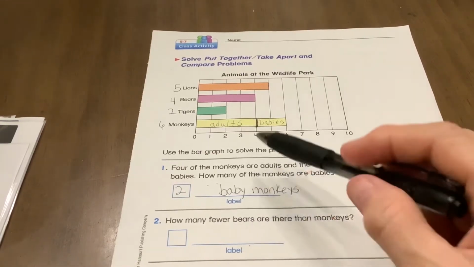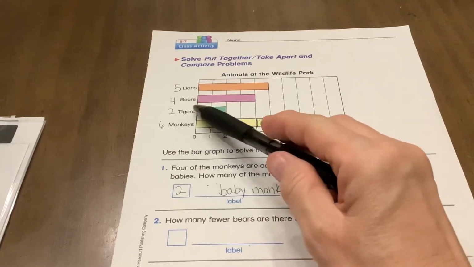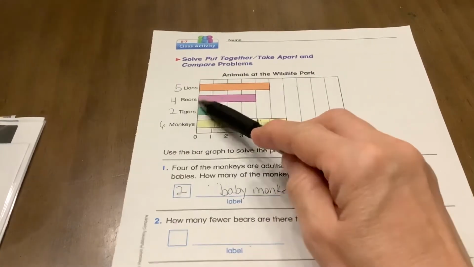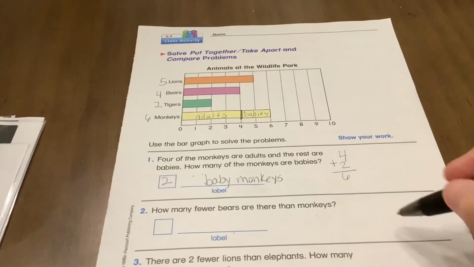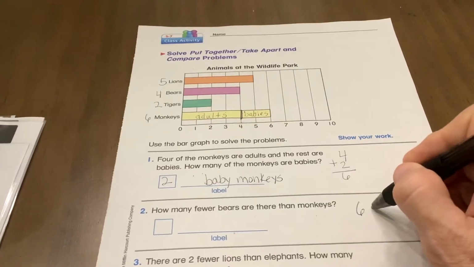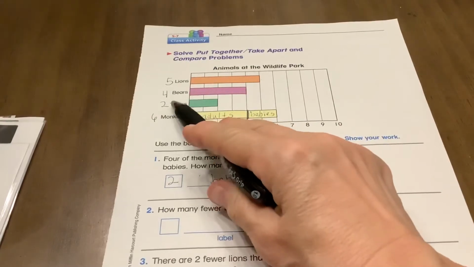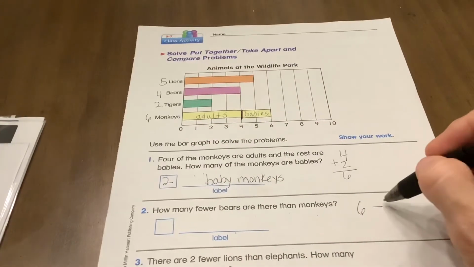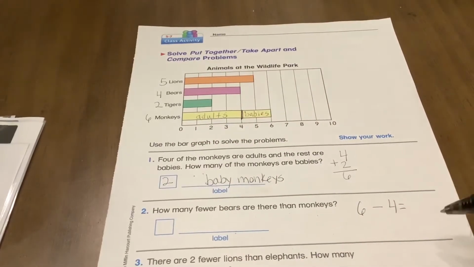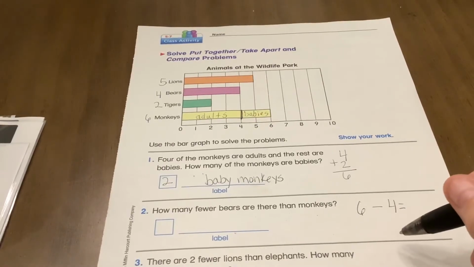So what is there more of? Monkeys or bears? Monkeys, right? So we could write 6 minus, how many bears? 4. Okay, we could do it that way.